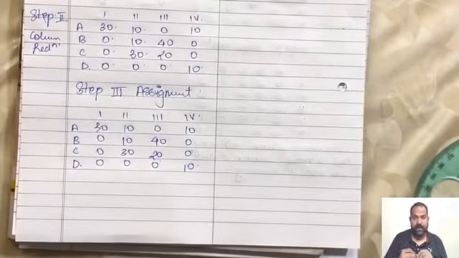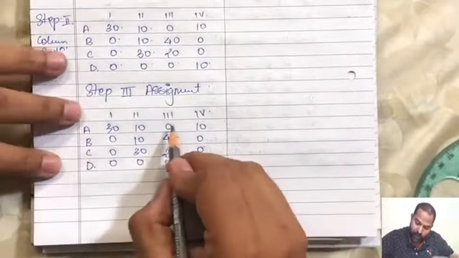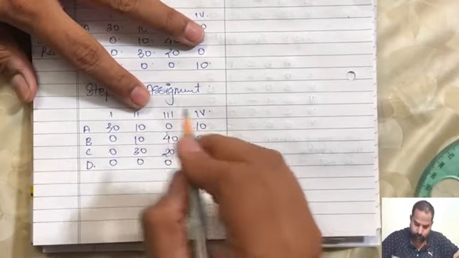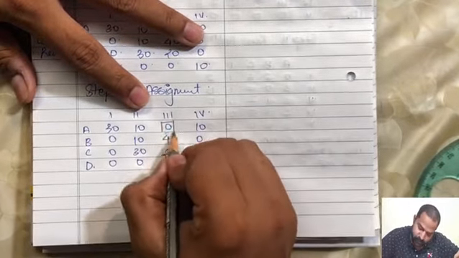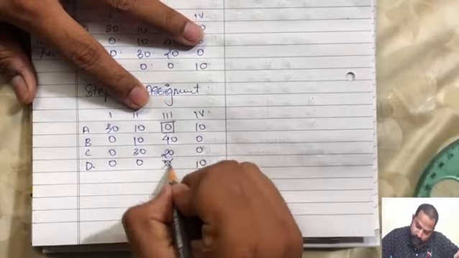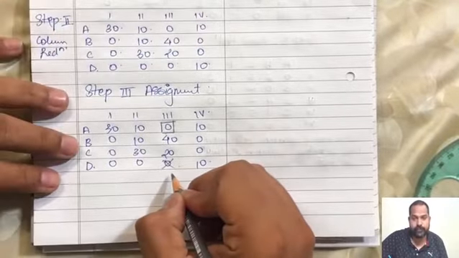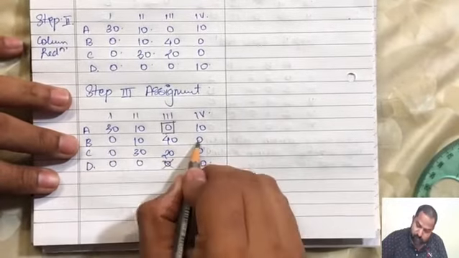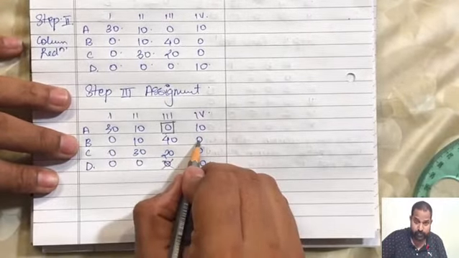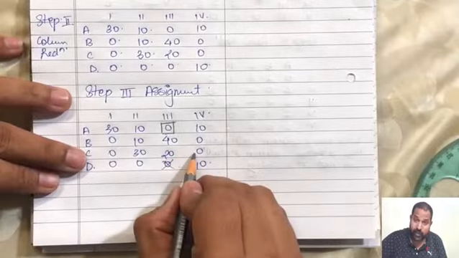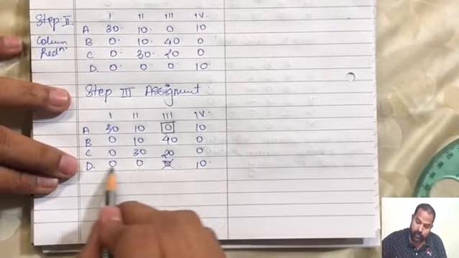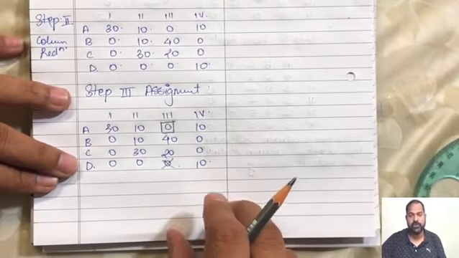Let's start assigning. Row wise, exactly 1, 0. Fine. Mark it as an assignment. In that column, cancel out every other 0. Row wise, 2 zeros, I am not allowed to touch.